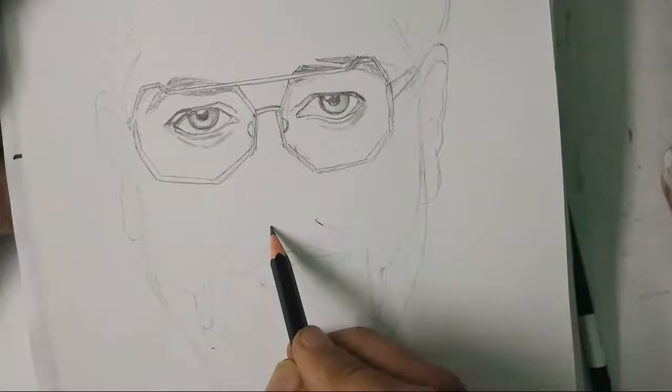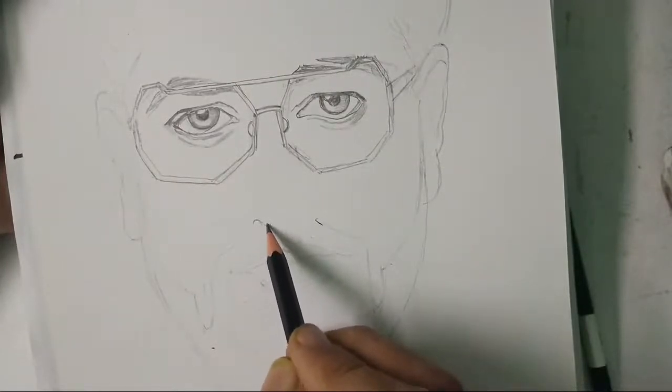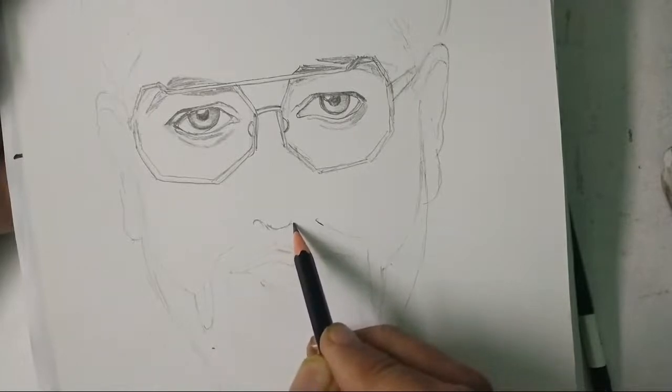Here there is the nose. The face is having a thick and round nostril.